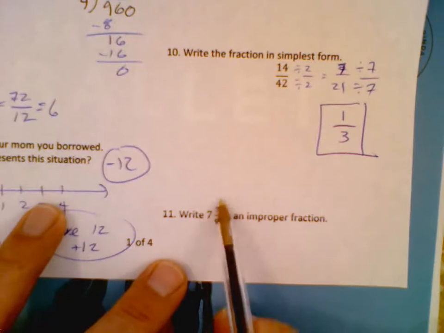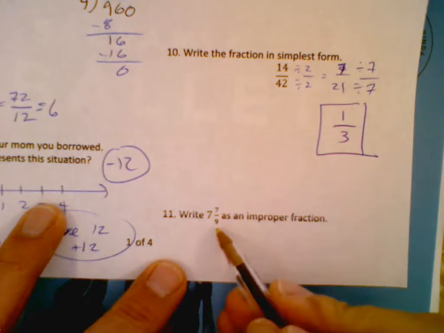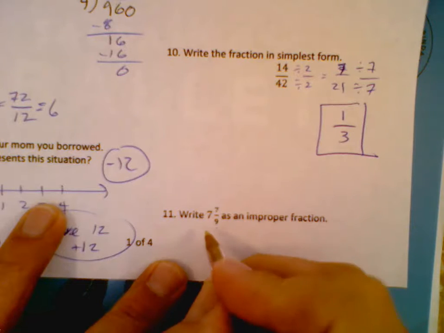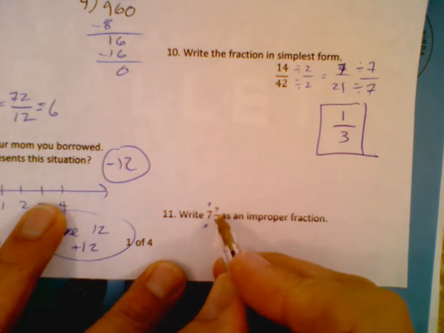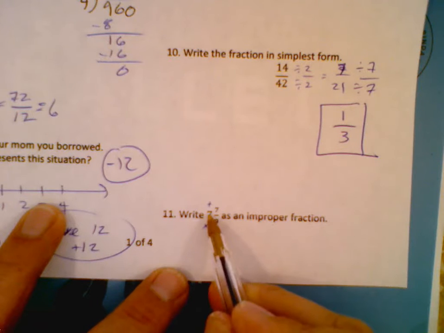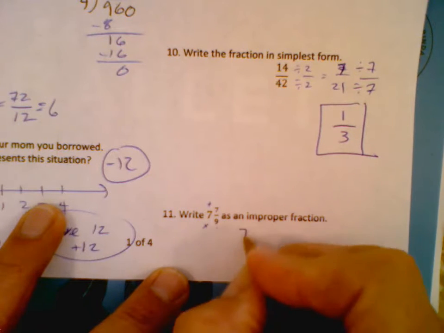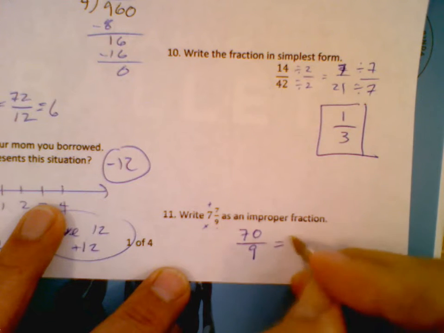Write 7 and 7/9 as an improper fraction. Remember that requires you to multiply the denominator times the whole number. So I'm going to multiply those two, and I'm going to add the number on top. So 9 times 7 is 63. 63 plus 7 is 70. 70/9. So 70/9 is equal to 7 and 7/9.